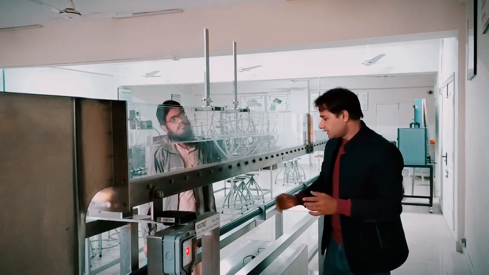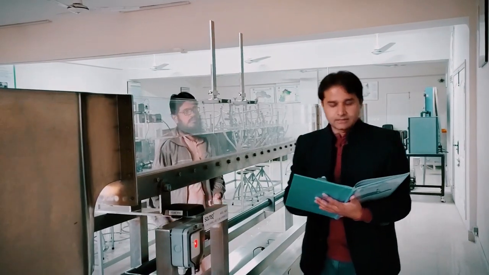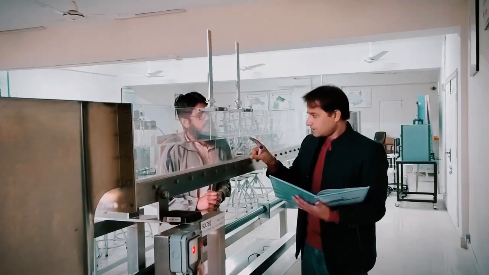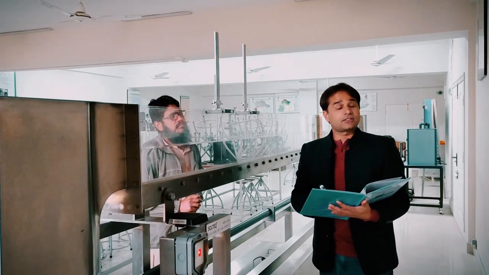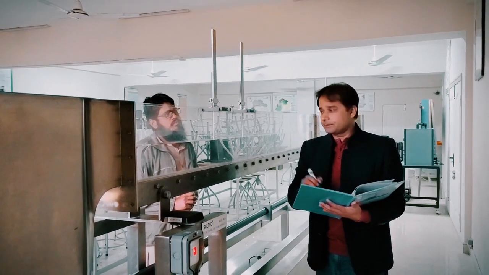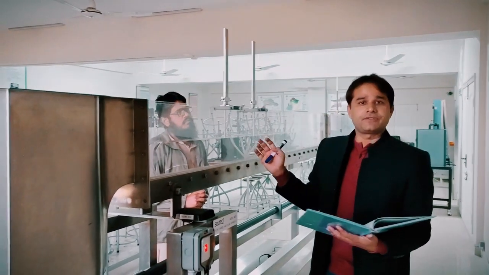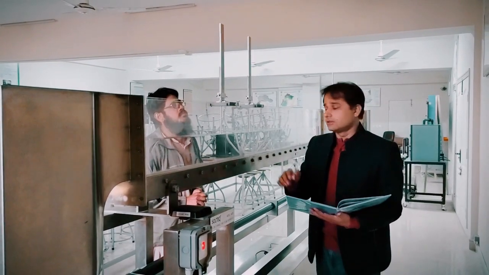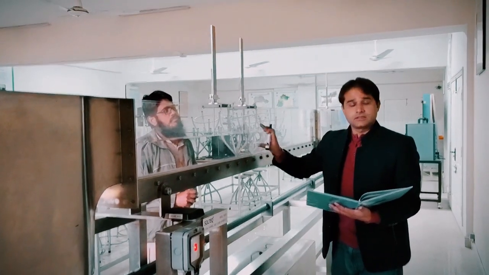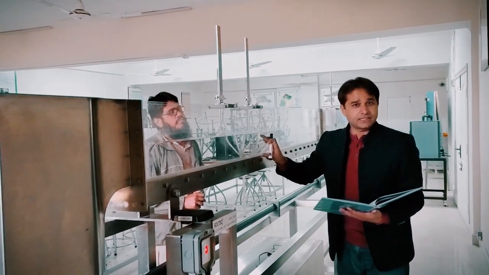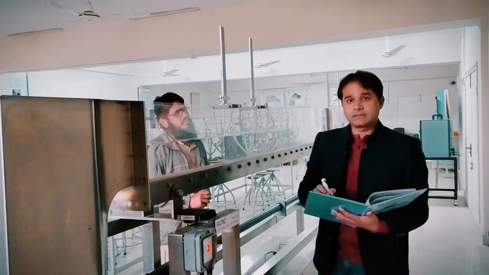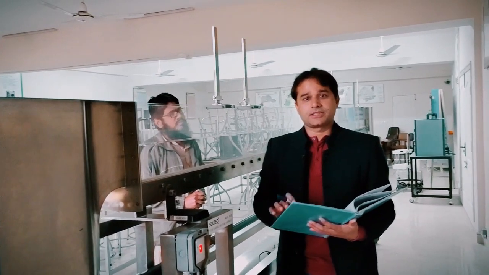We already have measured the width of the channel. The width of the channel was 7 centimeter, and the depth of the channel is about 15 centimeter. From here we can get the cross-sectional area of flow. Because this is a rectangular channel, we can calculate the area as length into width. So our one dimension is 7 centimeter and our second dimension is 15 centimeter. 15 multiplied by 7 will give us the cross-sectional area.